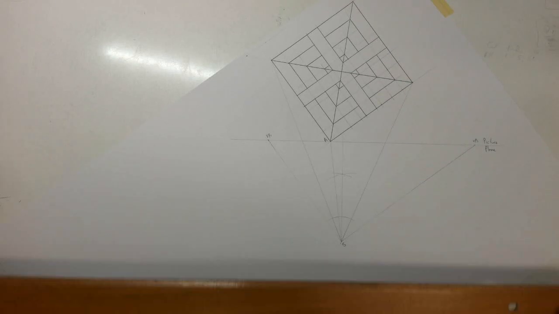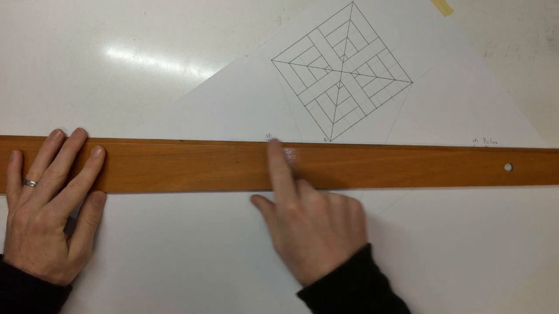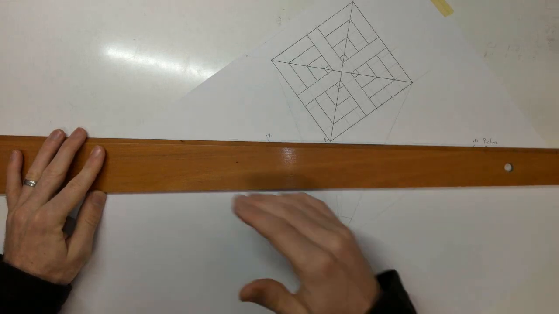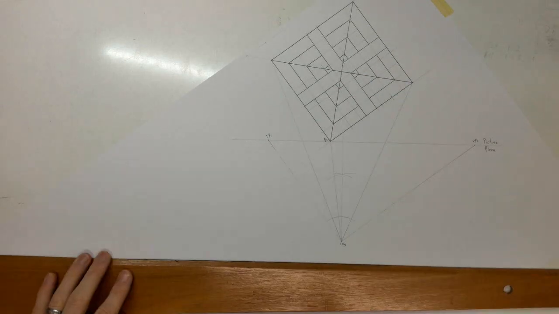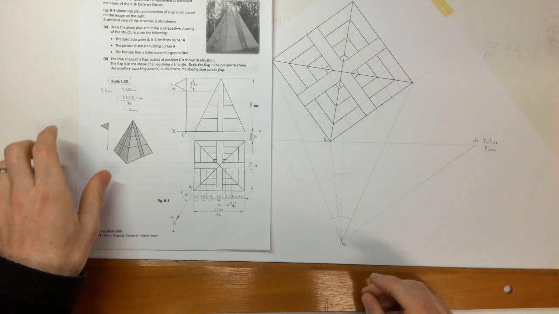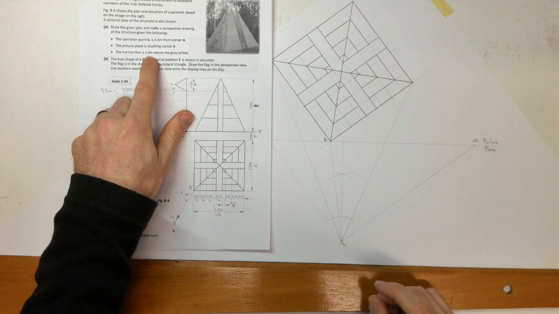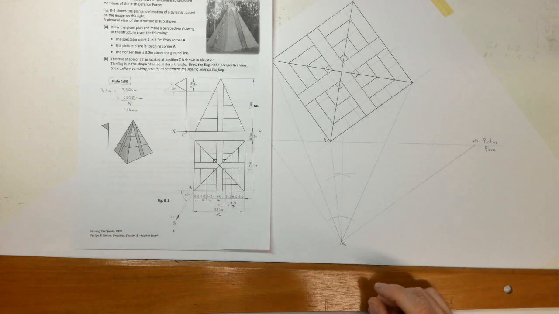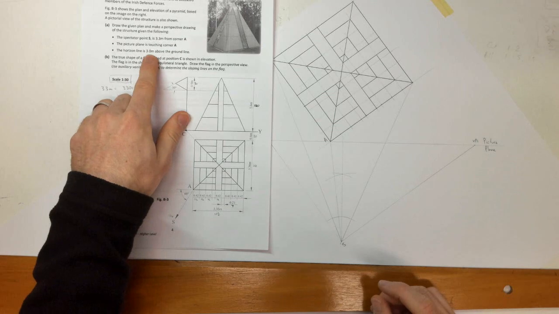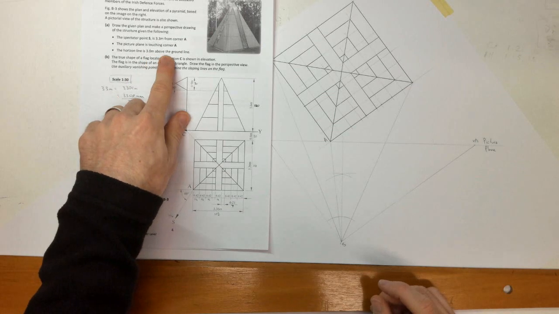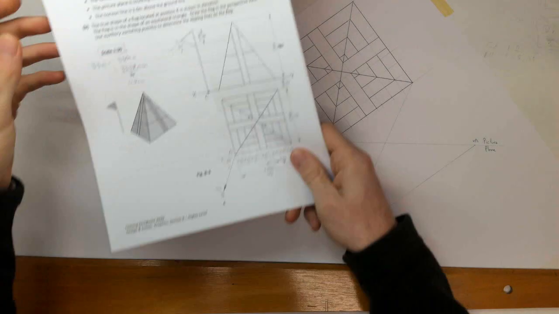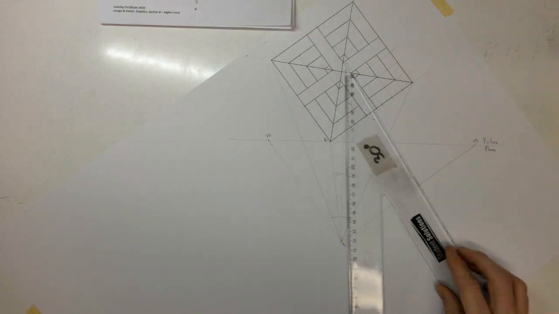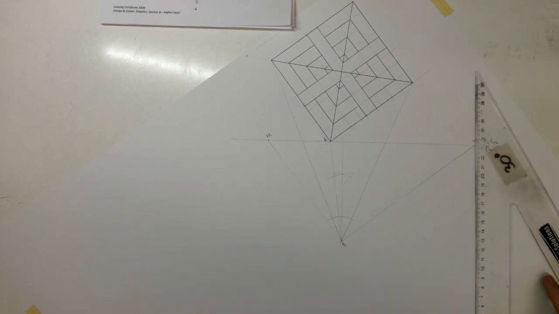Now I've rotated my page so that my picture plane is my horizontal line. It'll make life easier when I'm projecting between views. So we need to find the horizon line and the ground line. They tell us that the horizon line is 3 meters above the ground line, so that's 100 millimeters. Let's project down my VP1 and VP2.